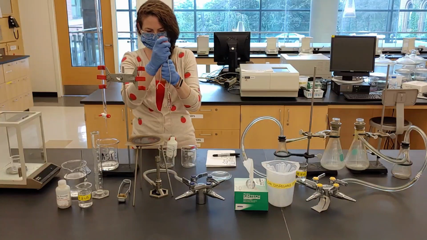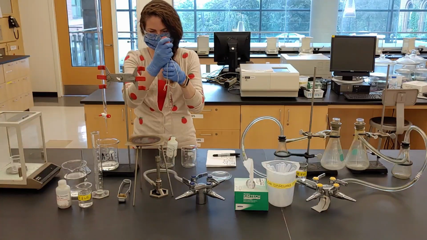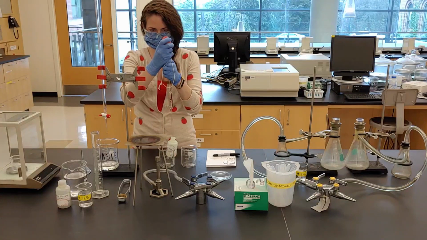Remember that we must be careful to fill the pipette exactly to the calibration mark.